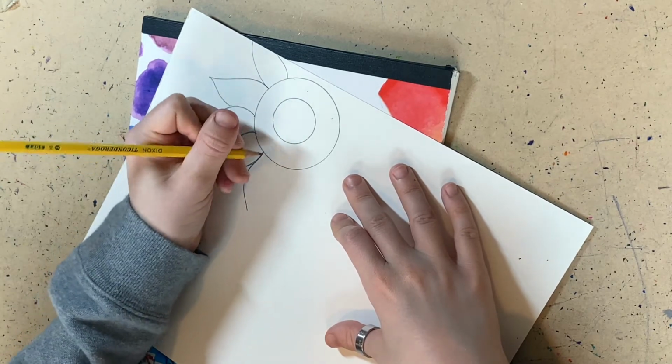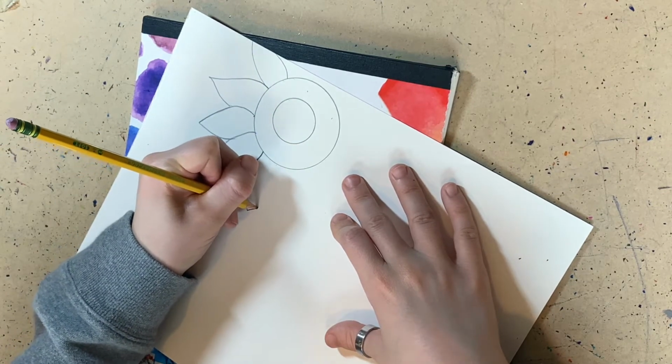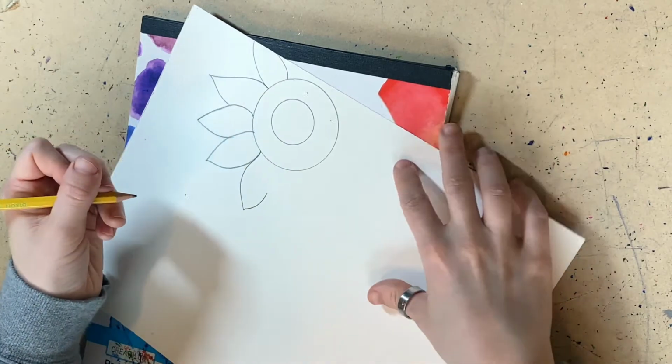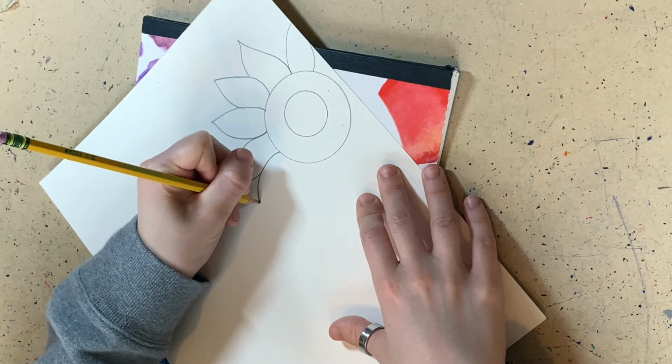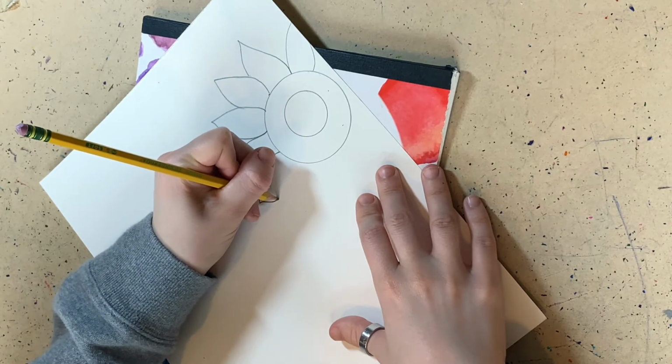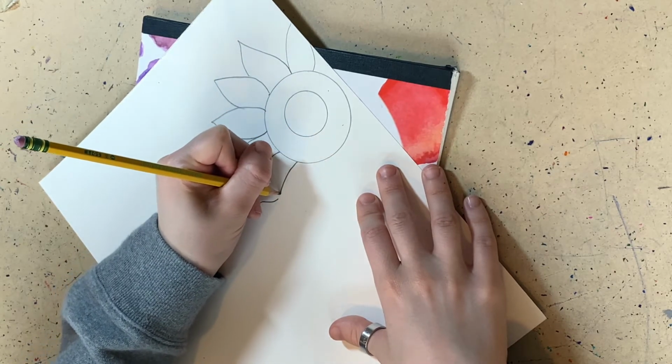And see, we're drawing a curved line on one side, and the other side we're going to stop in the middle and draw the other petal, and then again.